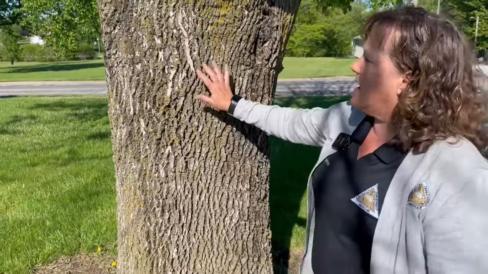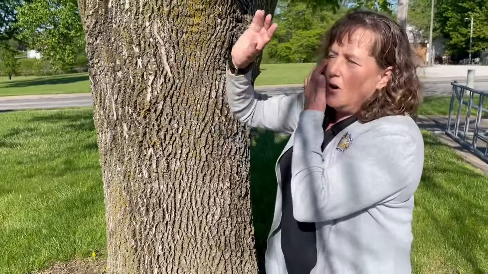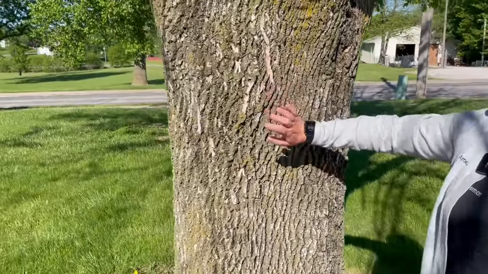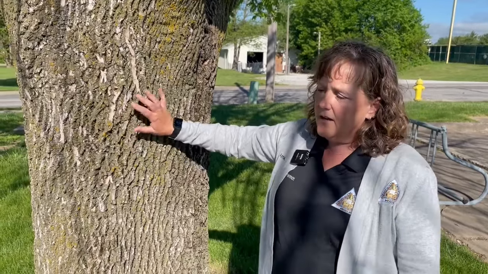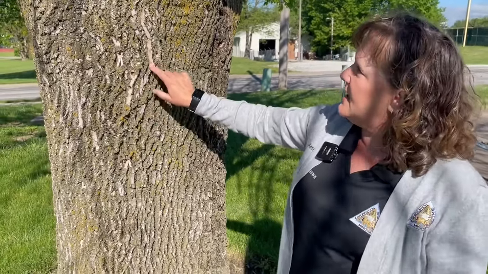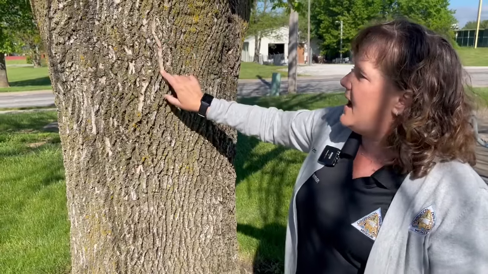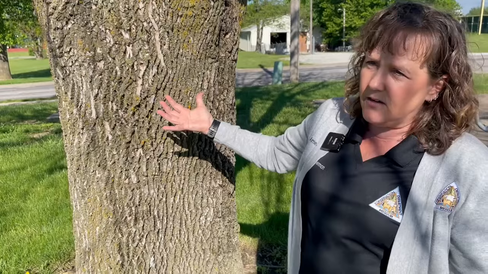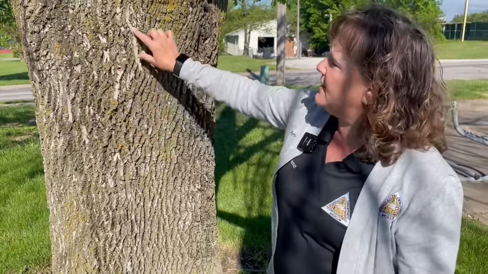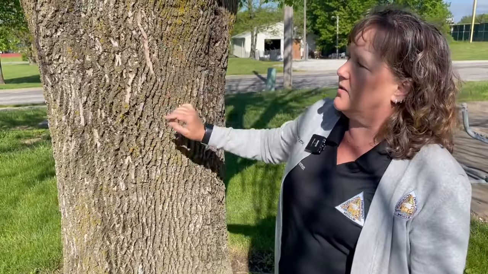Unfortunately, by the time I get most of my phone calls and their trees are starting to not look very nice or they have several dead branches, it normally means that the tree is already infected with emerald ash borer. The borer is already in here and it's starting to exit out these little holes, and what's causing the blonding is the woodpeckers can hear the insect under there and they start pecking on it and it causes the bark to fall off.